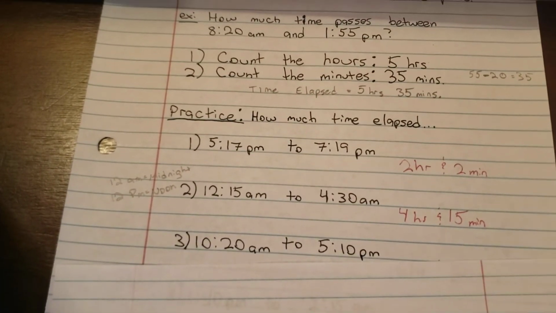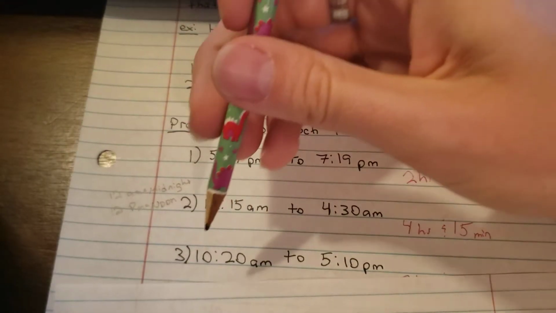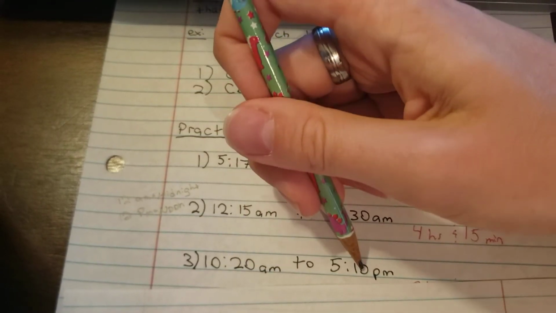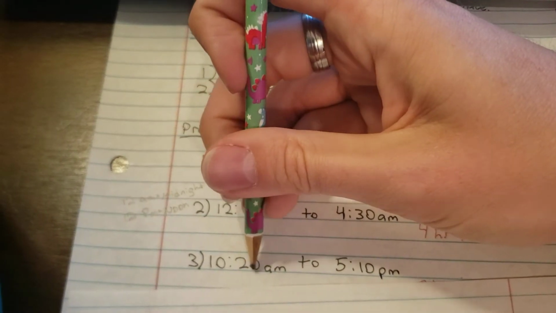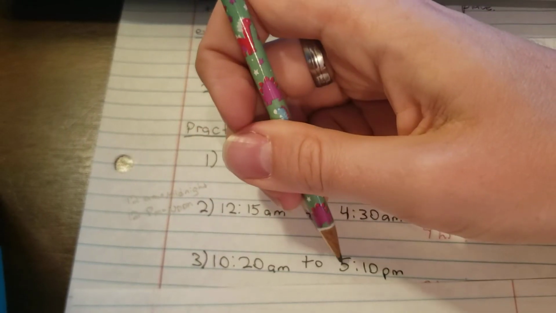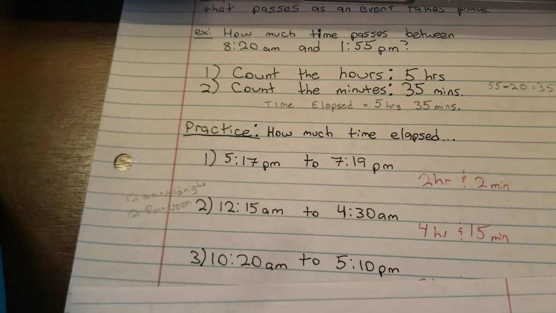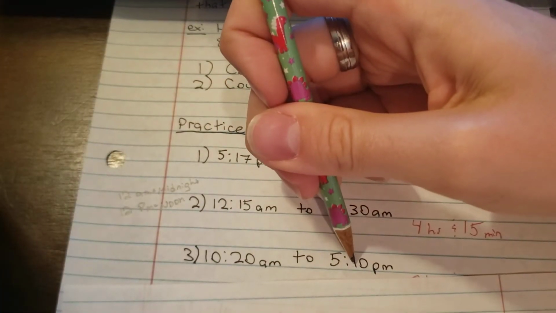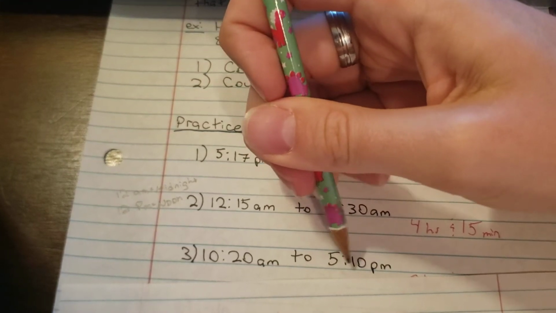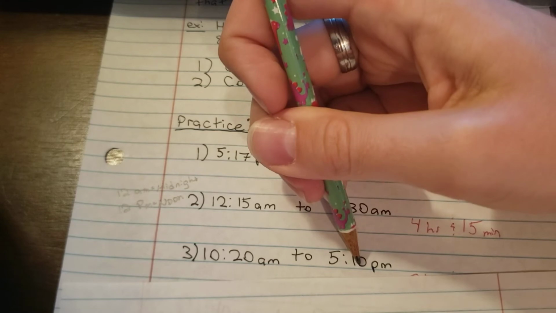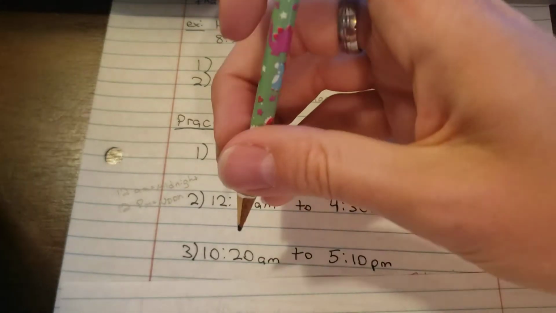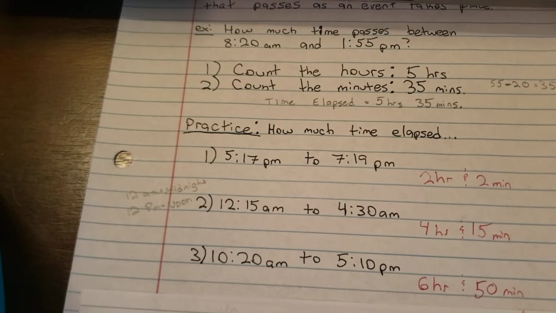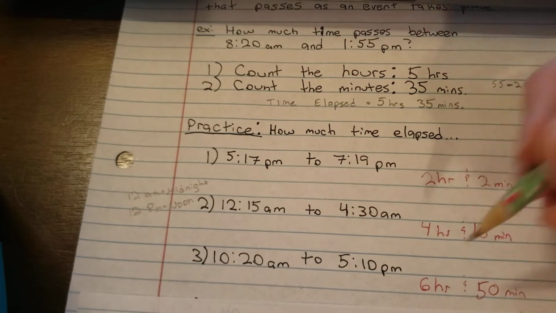Now, this one's going to be a little bit trickier because the minutes are less than the starting minutes, so it goes kind of backwards. So between 10 and 5 p.m., there's 7 hours there. However, it doesn't quite get to 7 full hours, because between 20 and 10, it's negative 10. So you kind of got to go backwards, as if we were borrowing these 10 minutes from the hour.